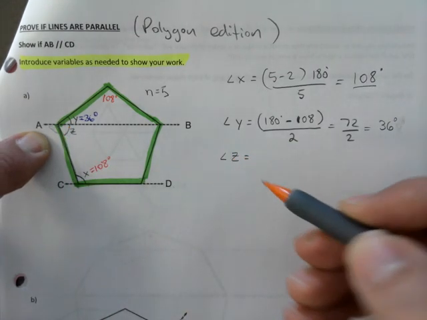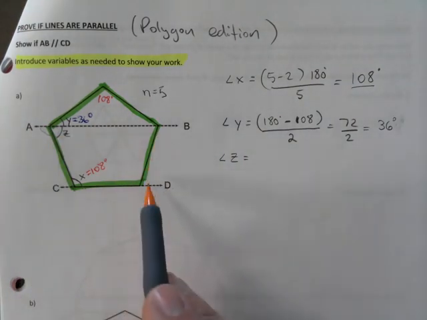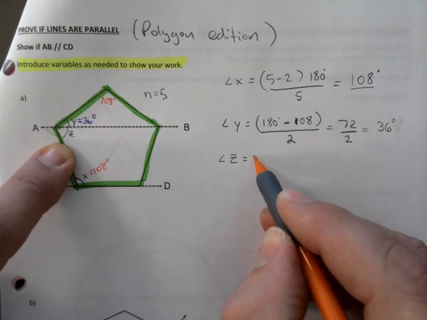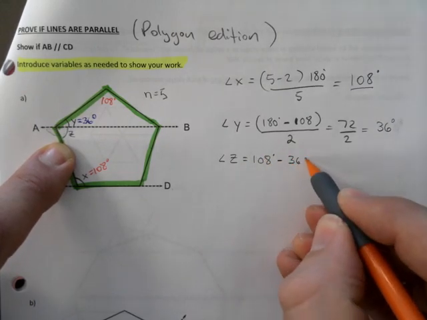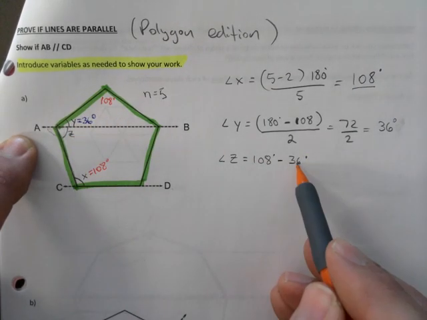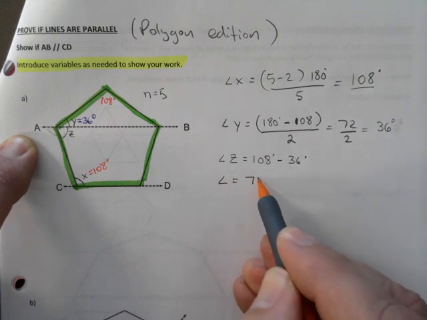Mr. Erickson, couldn't I have done that right away? Couldn't I have done Z right away and just look at this trapezoid here and work with that? Yes, you could have. It's up to you, right? Why do you make us do more work? Just because, right? Z is going to be 108 minus 36. I know this whole thing here is 108. I'm just going to take the 36 away from it. And what do you get? 72.